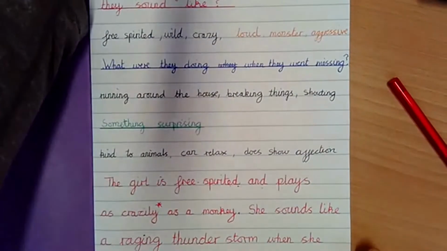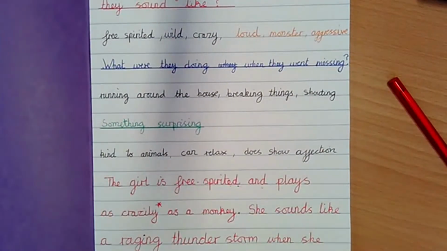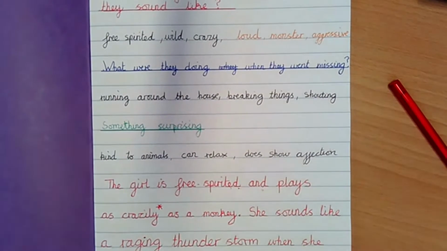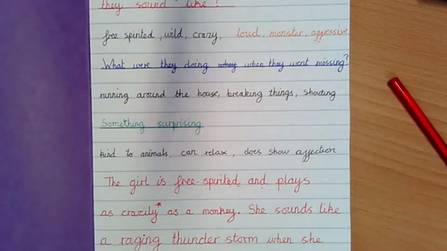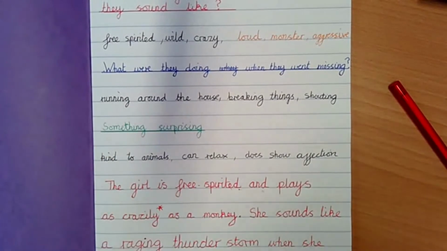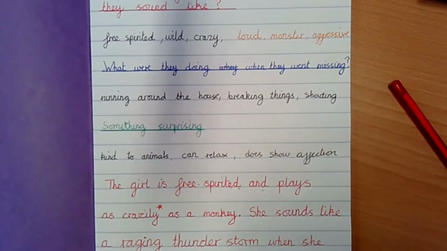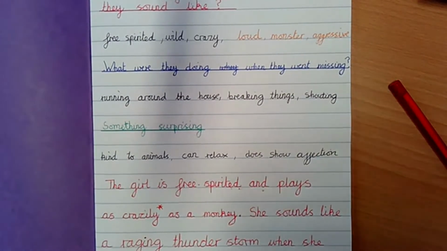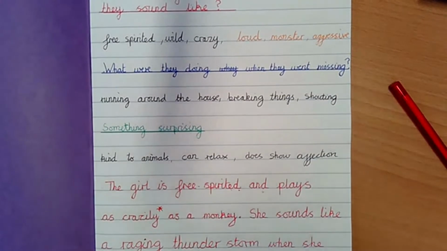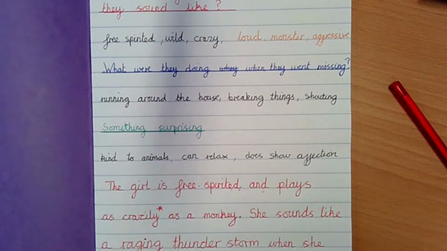The next section is, what were they doing when they went missing? What were they doing when they went missing? Because this almost will describe a bit of their personality. I've written down a few here for you to have a look at. I've got running around the house, I've got breaking things, and I've got shouting. Which one should I go with? I'm going to say she was running around the house. Well, maybe I could say whizzing around the house. So I like that, whizzing around the house.